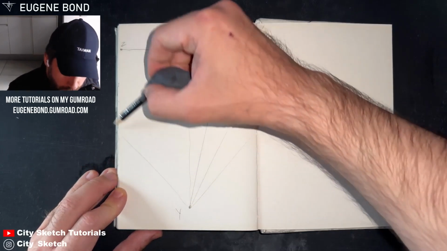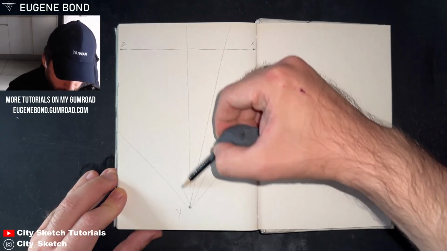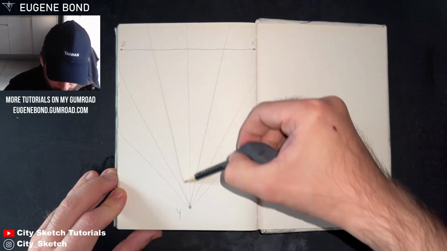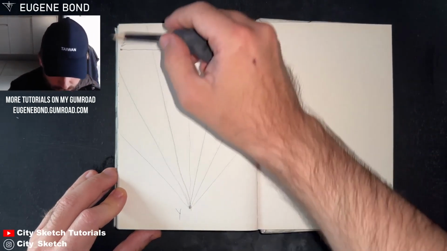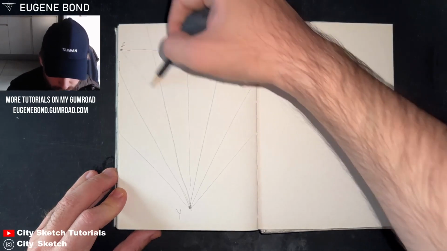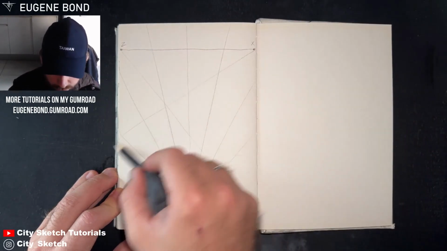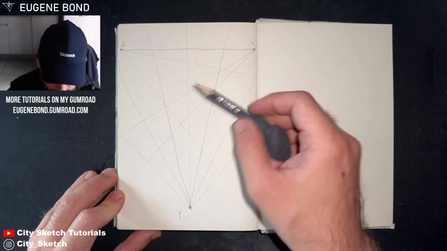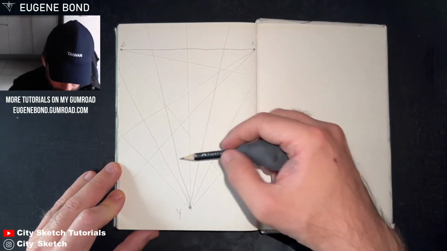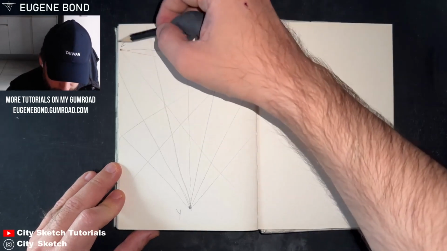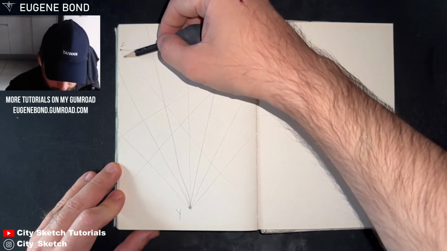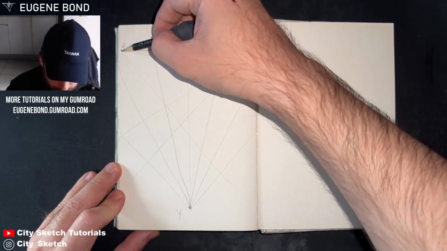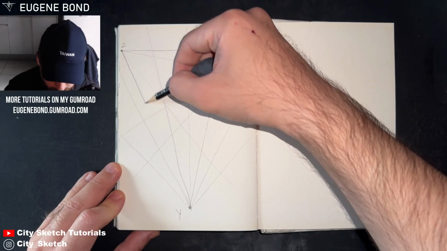So here I draw these lines, and some to Z and X. So let's find this. I will just make this box.